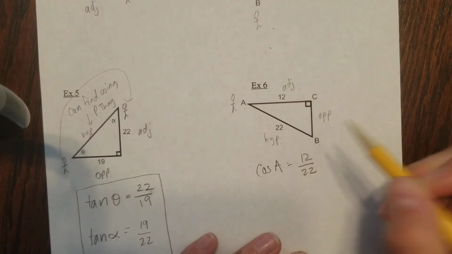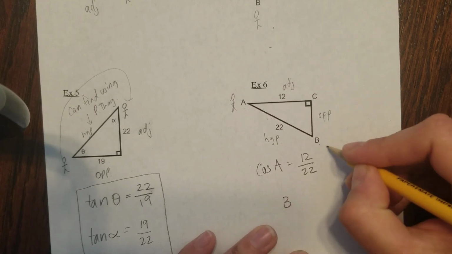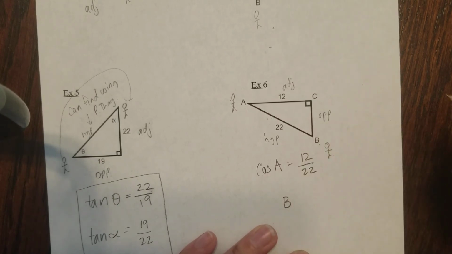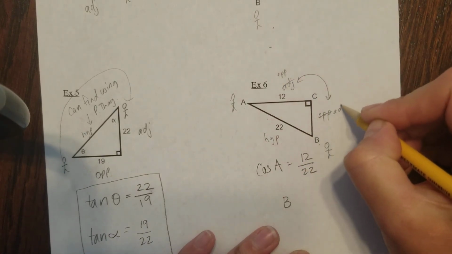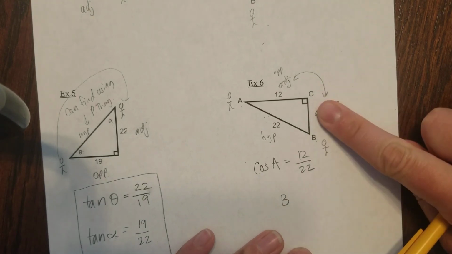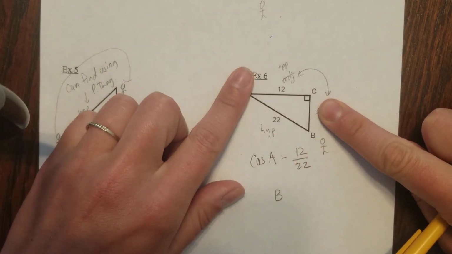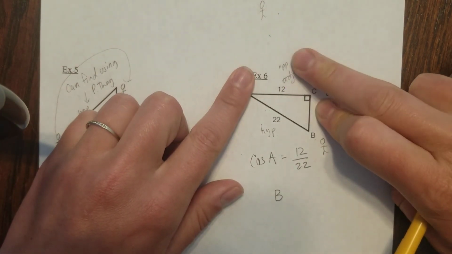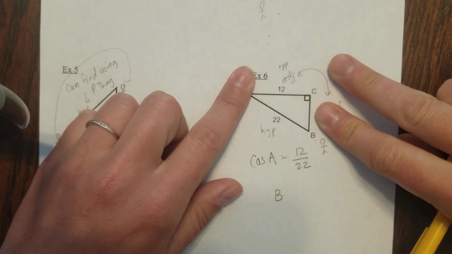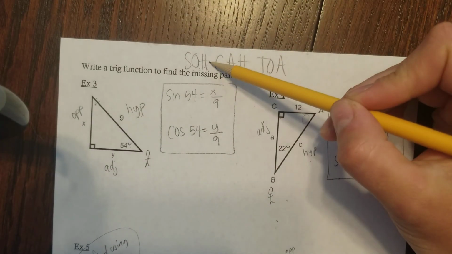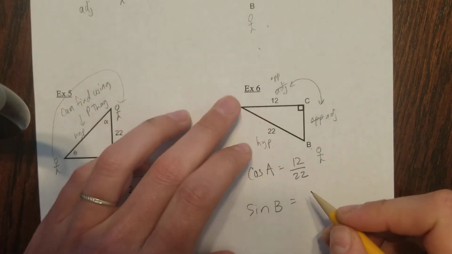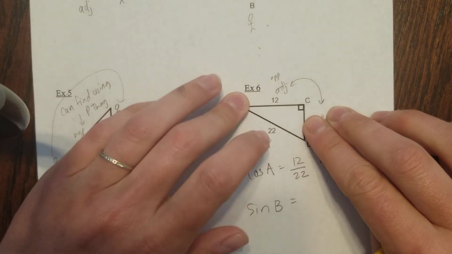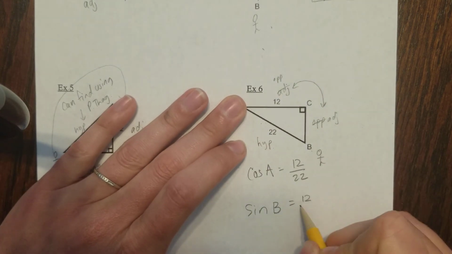Bob needs to move to B, so I'm going to move Bob to B. What changes? The adjacent side and the opposite side will switch. So opposite, adjacent. Still don't need this side. Don't need this. What do we have? Opposite and hypotenuse this time. So that would be sine. Opposite and hypotenuse. So 12 over 22, opposite still has to go on top.